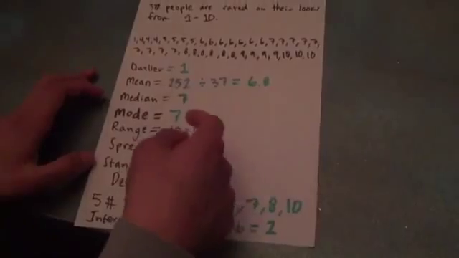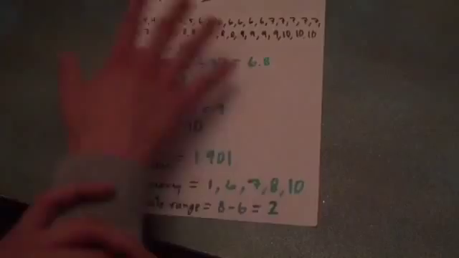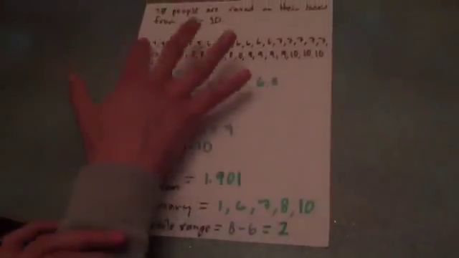Since there's 37, basically count 18. Then the number after that is just going to be 7. That's going to be the number in the middle. And the mode is which number there's the most of, which is 7. And then to find the range, you just take the highest number, subtract the lowest. So 10 minus 1 equals 9. And the spread is just what the numbers range from or go from. So they're 1 to 10.